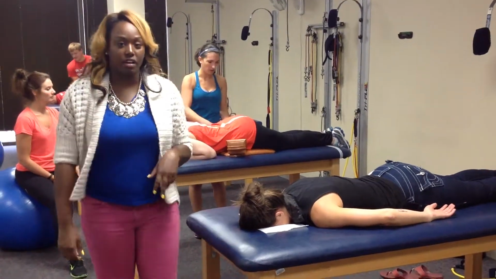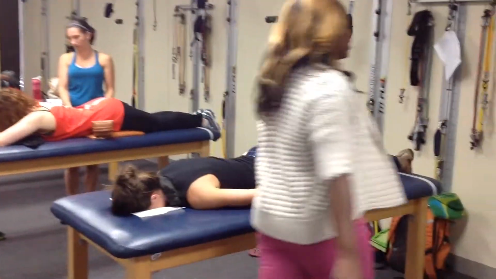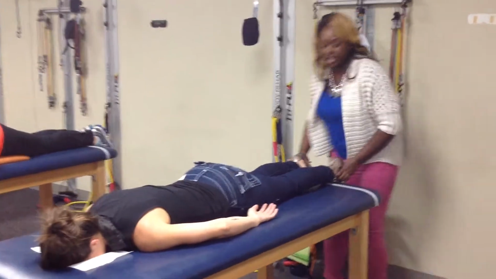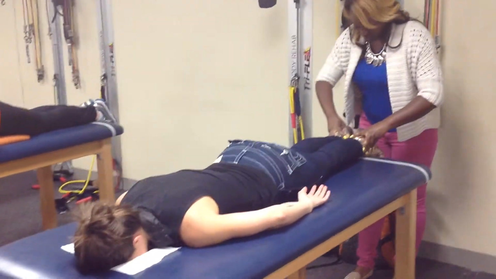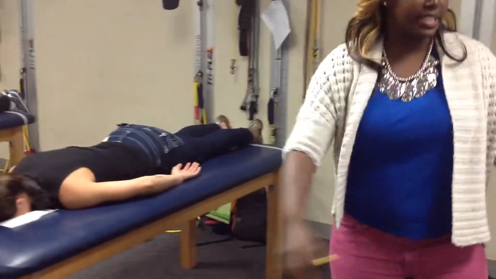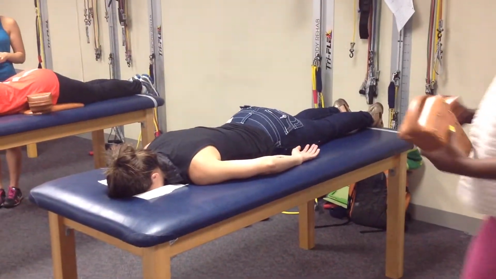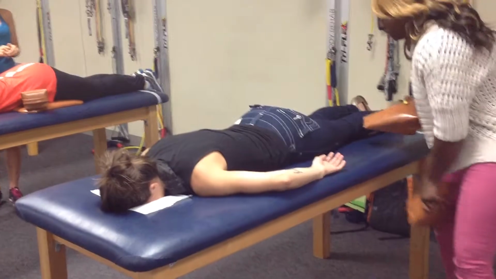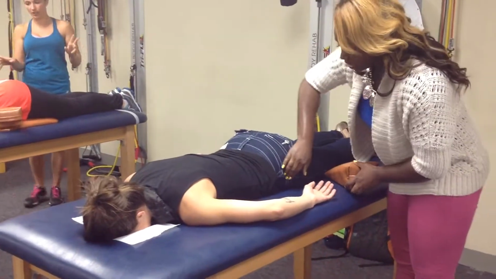Okay, so this is Tiffany Hall finishing up category 3. So first thing we're going to do is see which leg is the short leg. And she has a left short leg, so we're going to go ahead and place those blocks in. And okay, so from here, we're going to come to the graded trapeze.